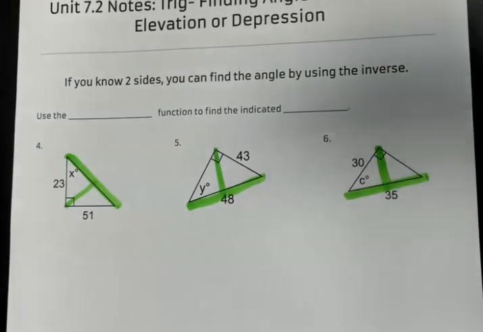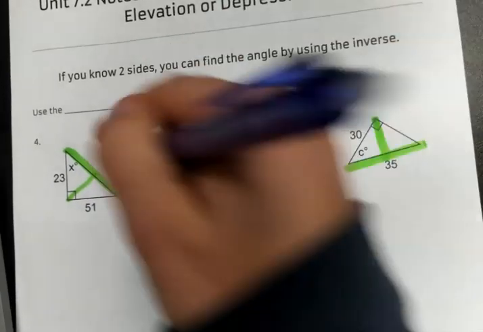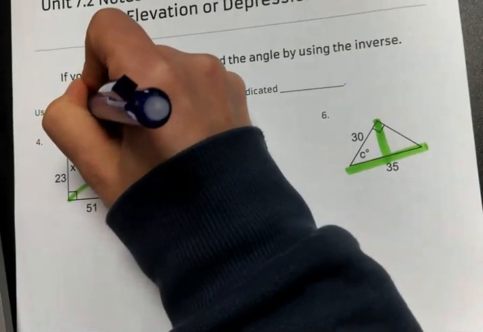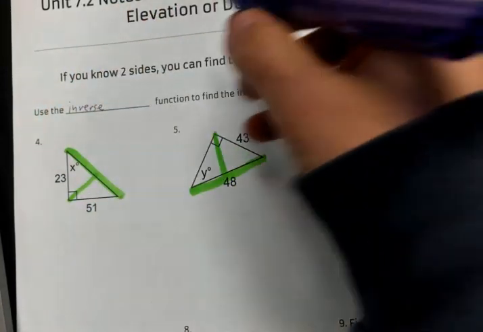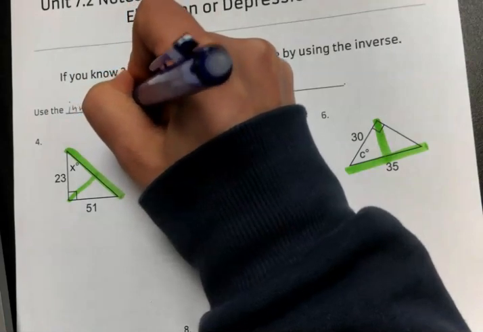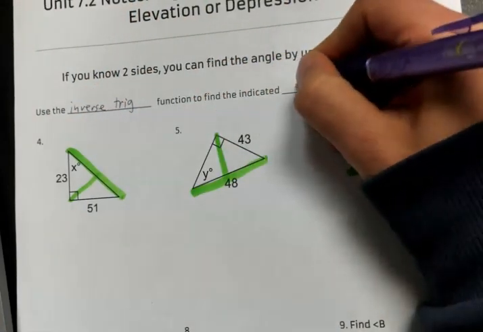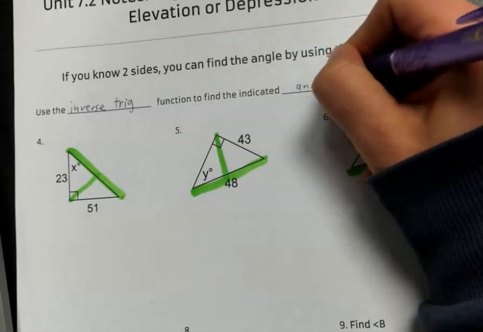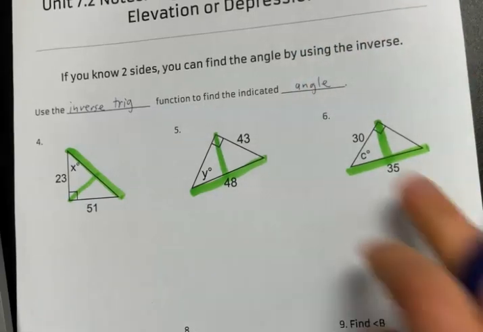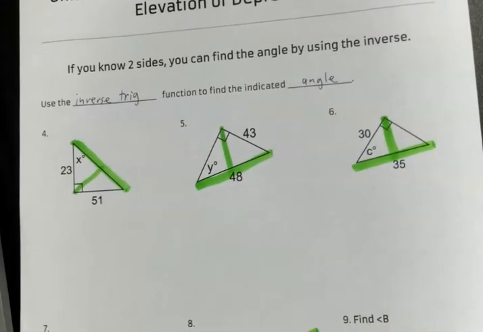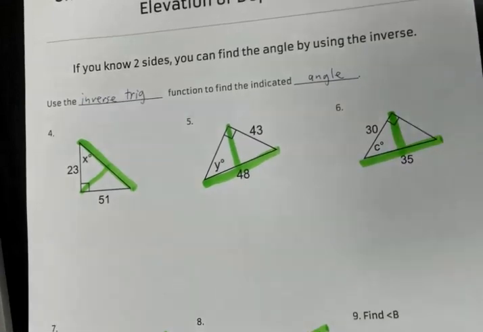So, how do we do this? Well, we use the inverse trig function to find the indicated angle. Okay? So if you're finding an angle, you're using the inverse function, the function that has a -1 at the top of it.